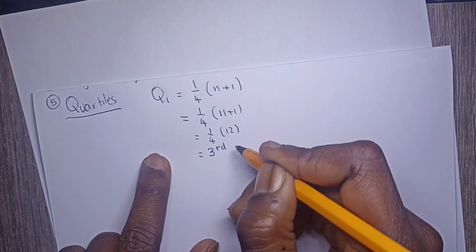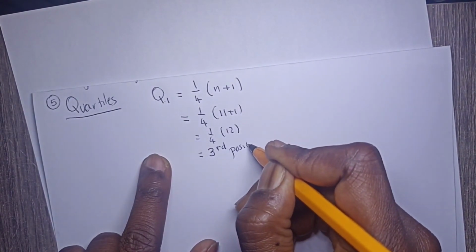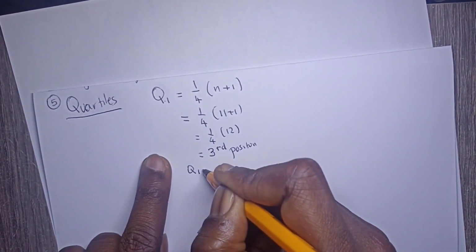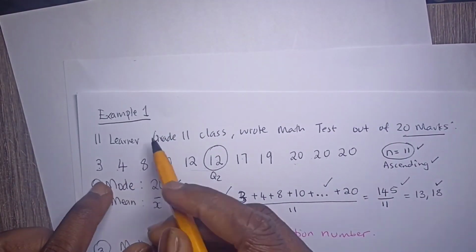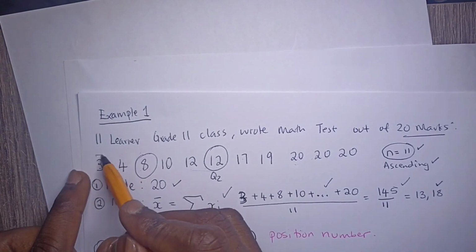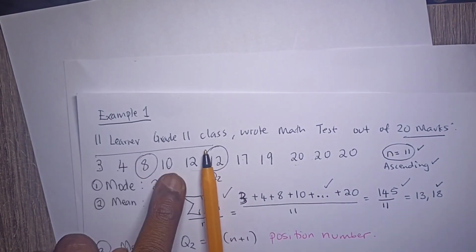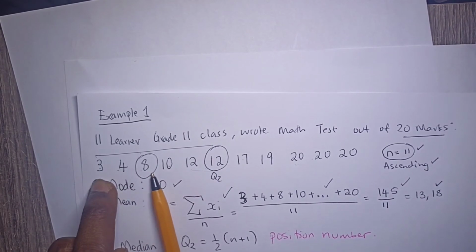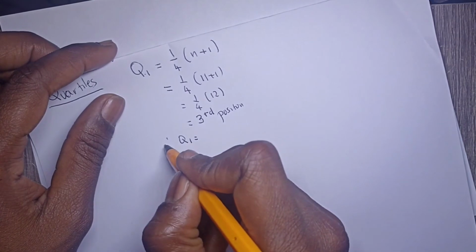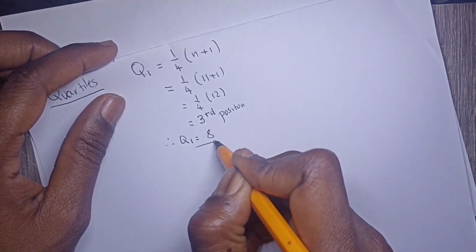Then we're going to say third position. Then you go to your data set and you actually count: 1, 2, 3, so 8 will be. Can you all see that in this half of the data, the middle term is 8? So therefore, Q1 is 8.